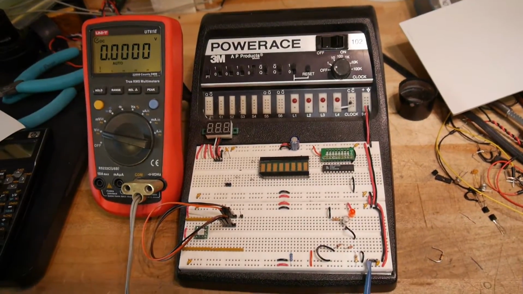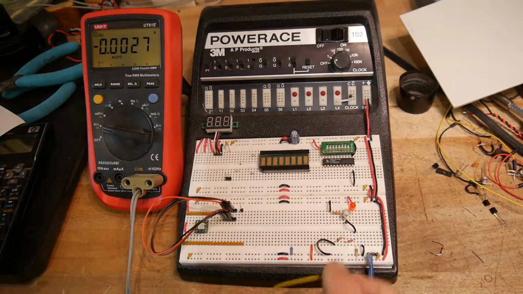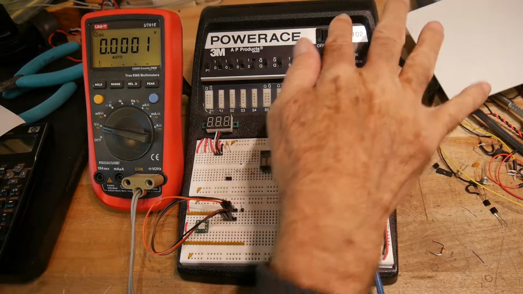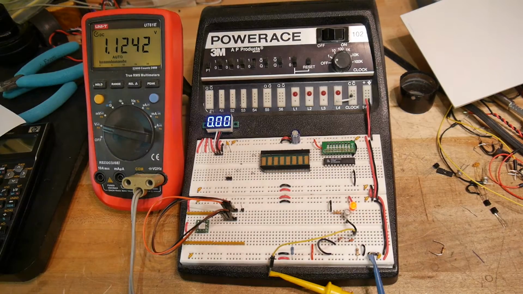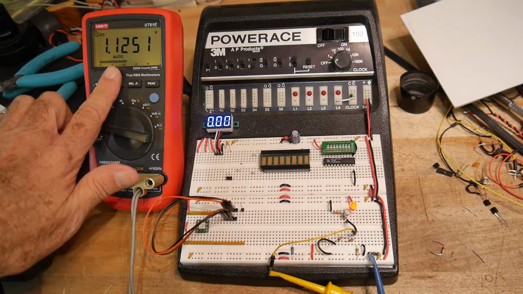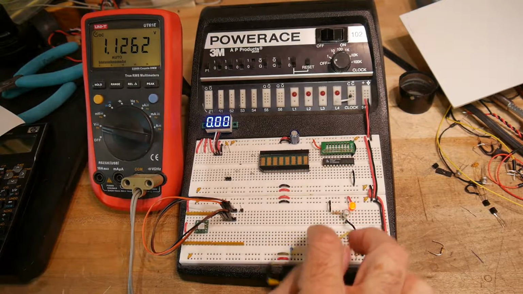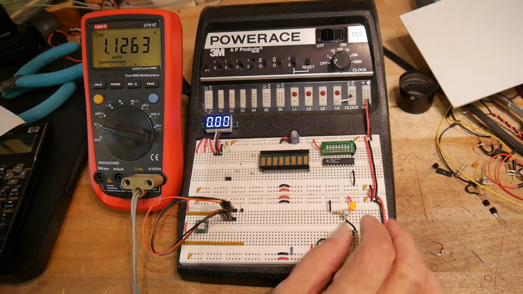Zoom out so we can see everything. Okay. I'm going to measure the voltage here and turn on our power. And there we go. We've got 1.12 volts here. Okay.